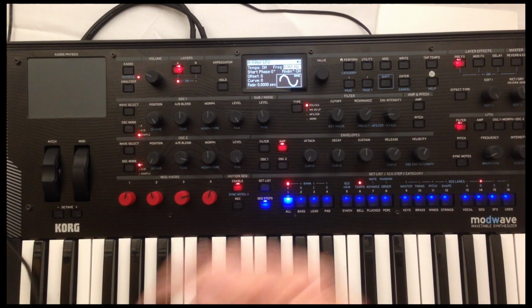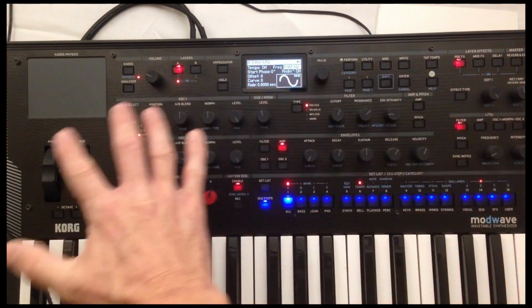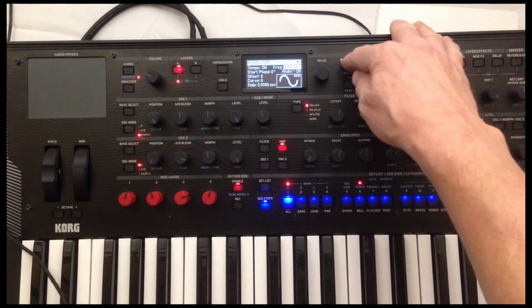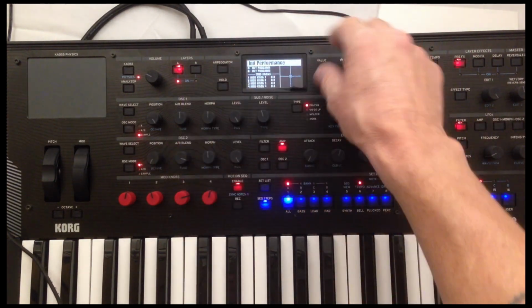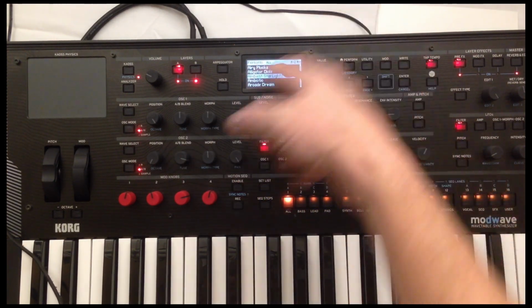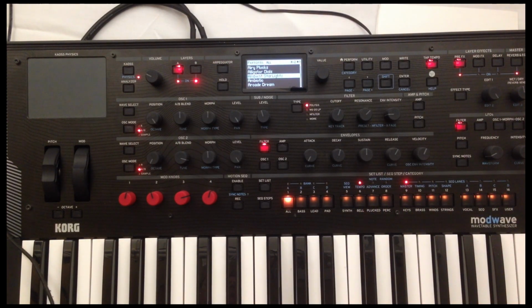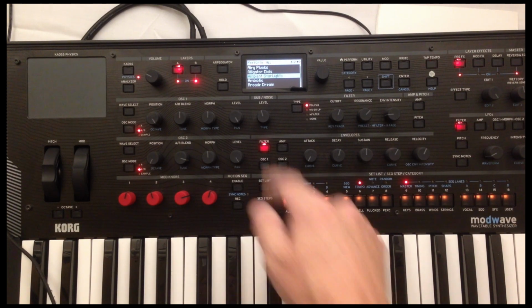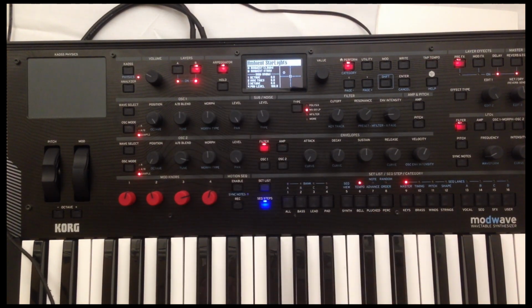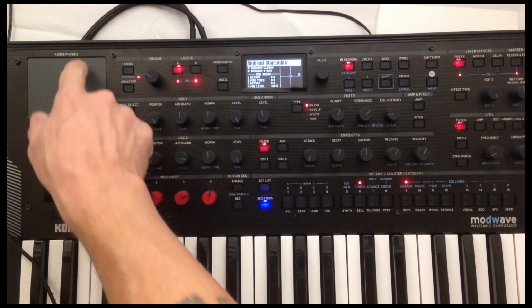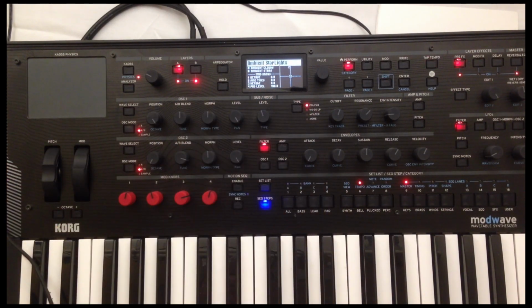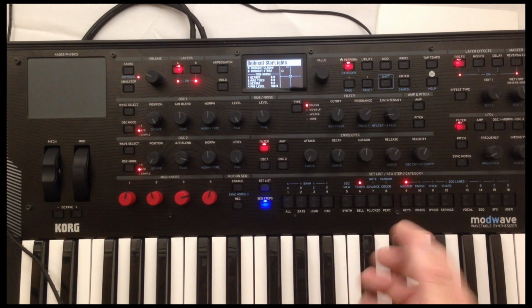Okay, one of the things that I like to do sometimes when I throw a new sample in is I'll go to the performances and I'll choose one, Ambient Starlight. Let's check this out. Some of these already have chaos physics, and things like that.